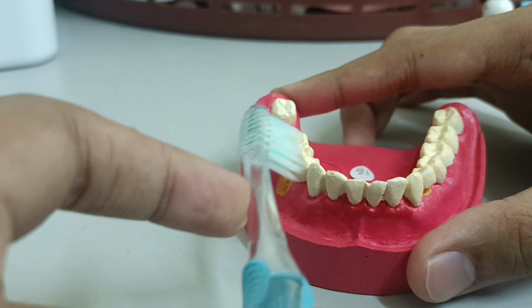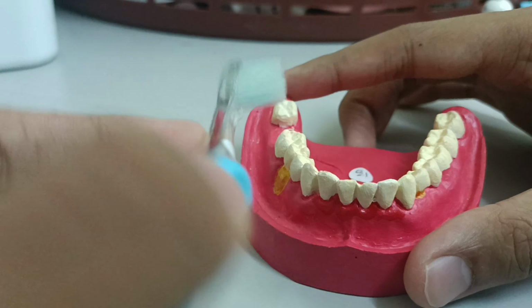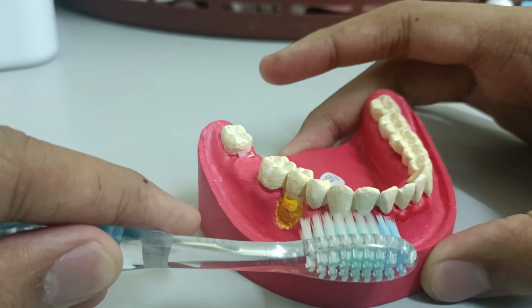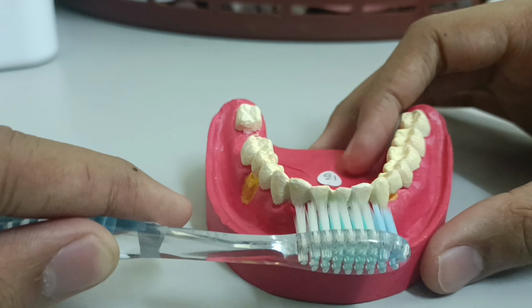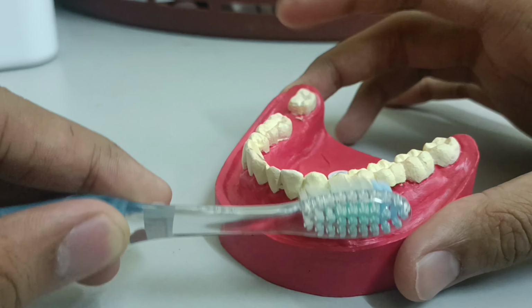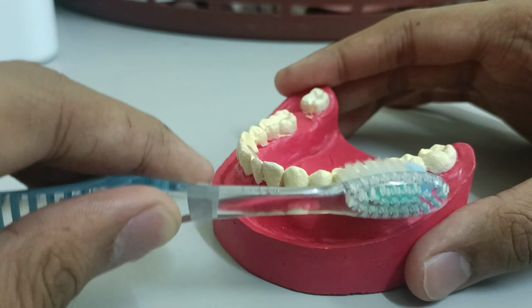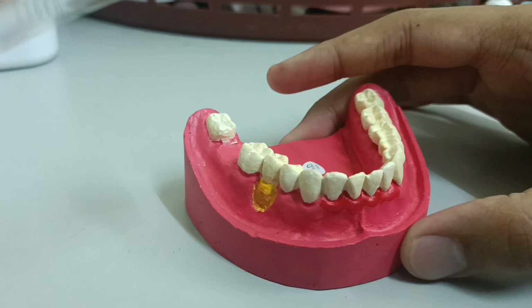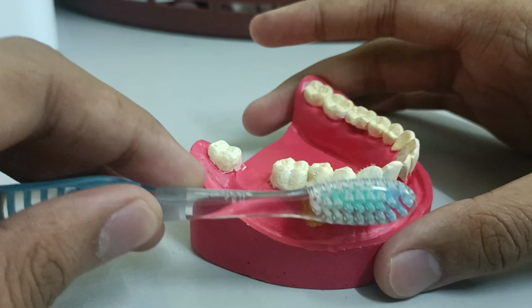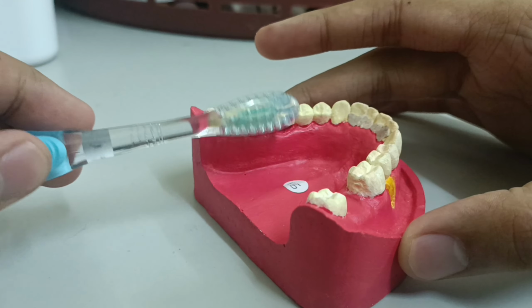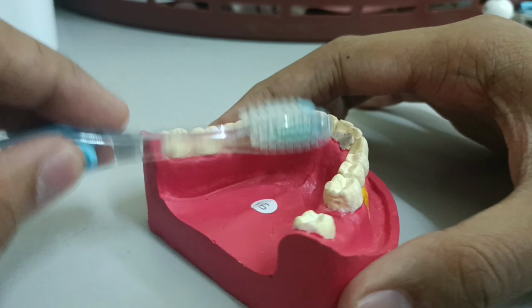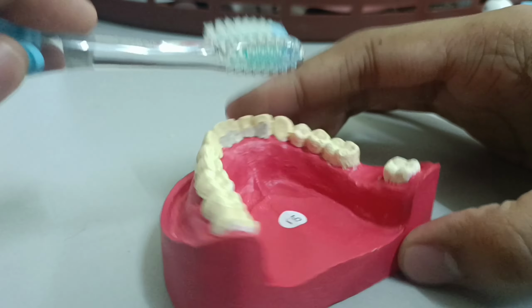From this motion, we can ensure that all of the leftover food and plaque stuck in between the teeth can be reached by the bristles, and simultaneously the brush will push all of the leftover food and plaque upward, and we can remove it easily.